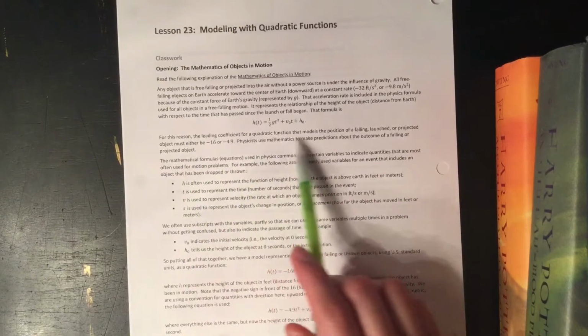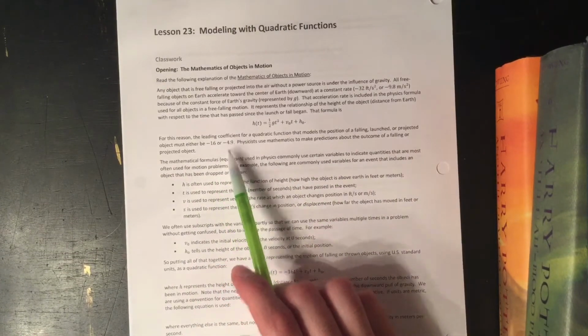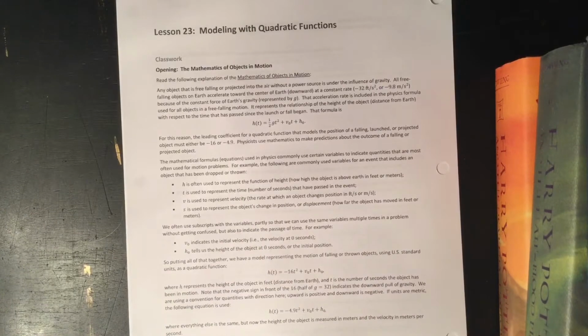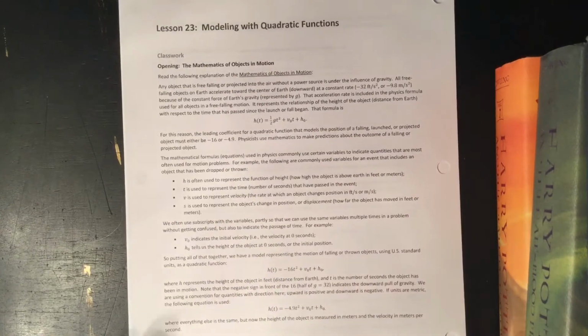So it says here you have half of it, so you're always going to have negative 16 or negative 4.9. Just depending on if you're working with feet or you're working with meters. So when you get to your homework, make sure you pay attention to that. Is it in feet or is it in meters? So the next part here, the rest of these, it takes a little bit of time. You just kind of got to understand the variables to work with it.